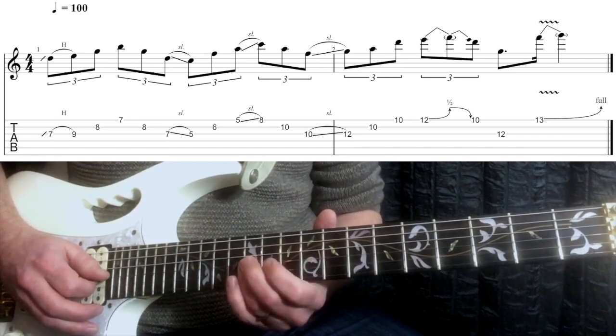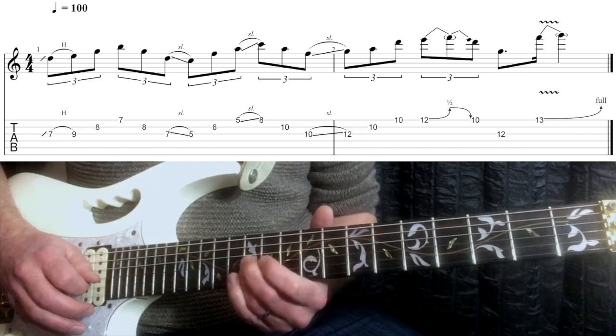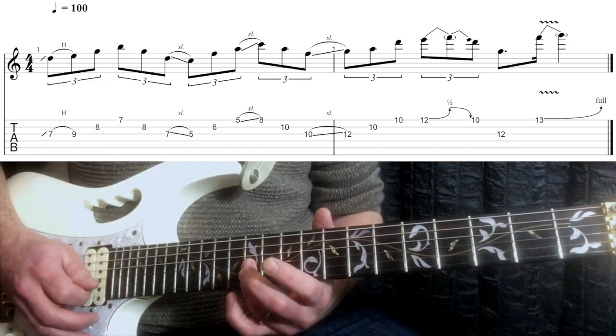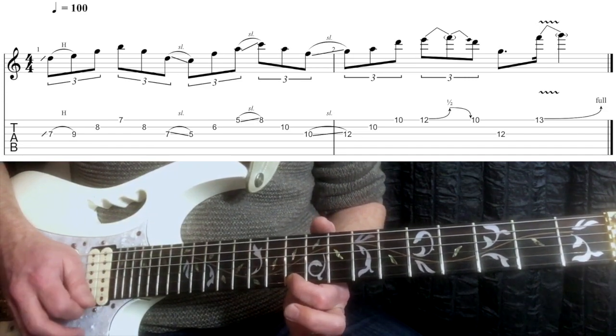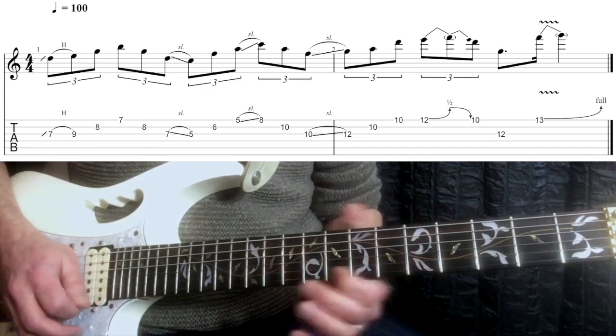From there we're going to slide up to 12G. We're going to reverse that finger roll by going to 12B. Then 10E with our first finger.